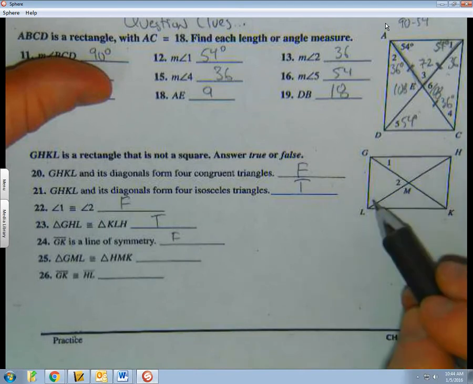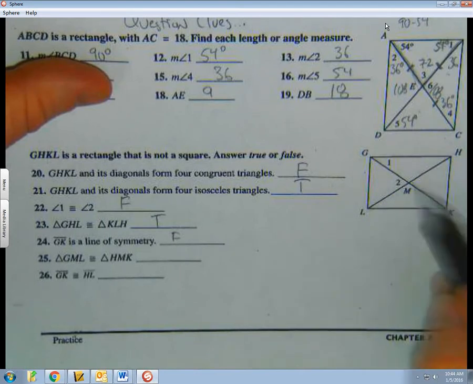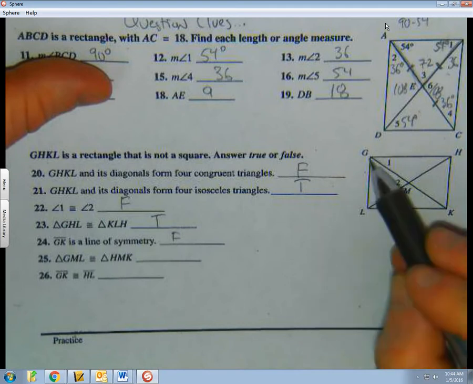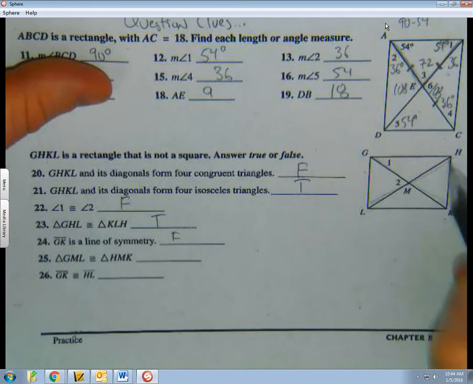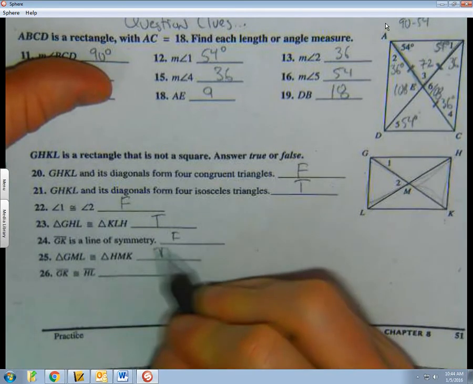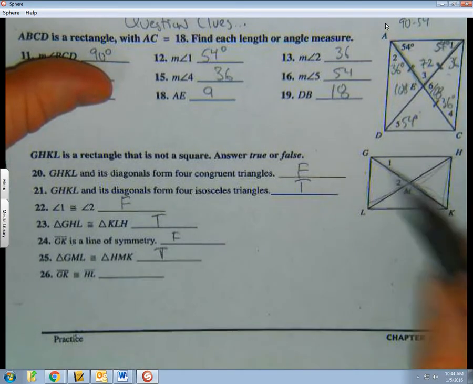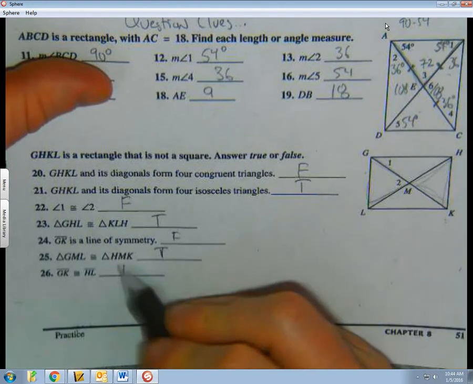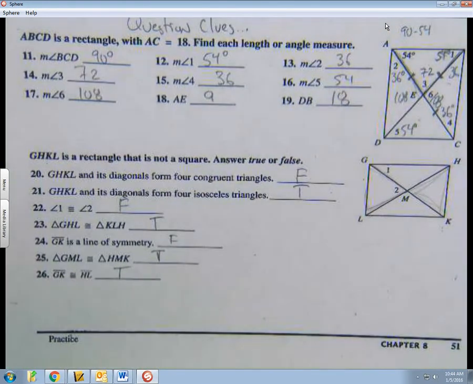GML and HMK, now those look like they're the same. Right, we got that. So I would say true to that. And then GK and HL, those diagonals, I think are the same. Okay, so that's that.